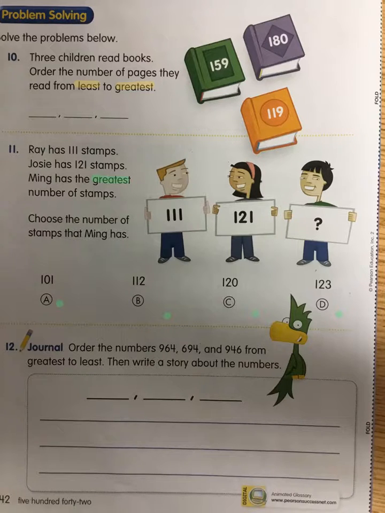And the journal, number 12. Order the numbers 964, 694, and 946 from greatest to least. Then write a story about the numbers. Okay, so I could say something about someone having a collection, someone having points, all those great things. So I could say something about someone owning a collection of something, someone scoring points. That can be my story.